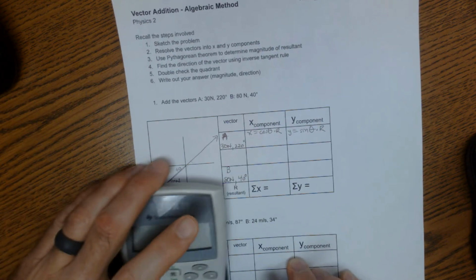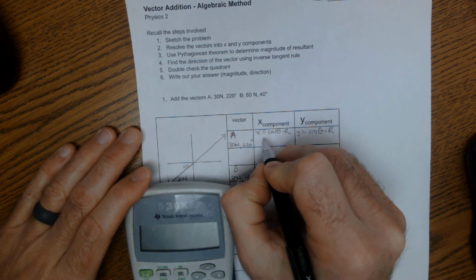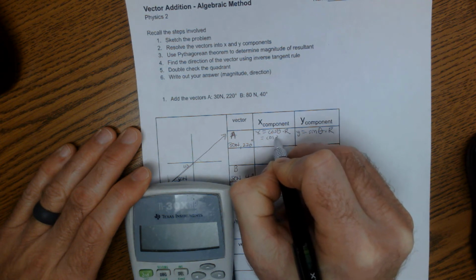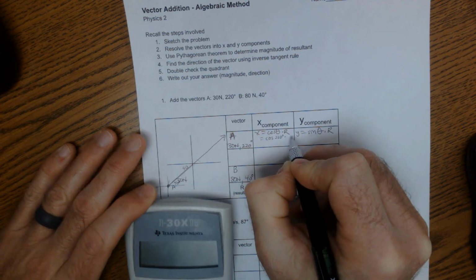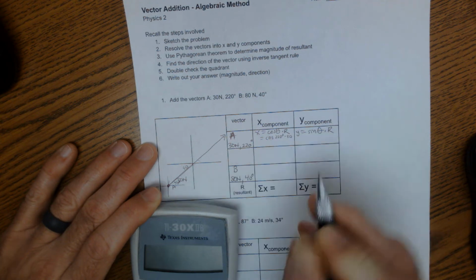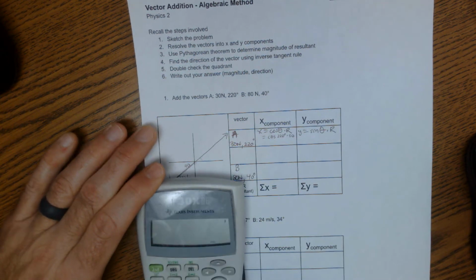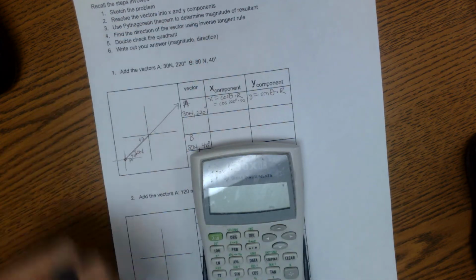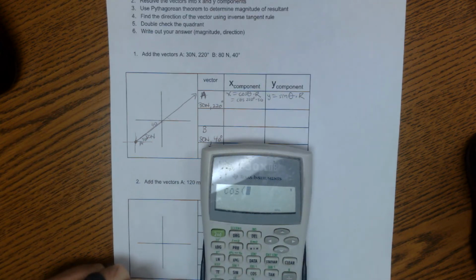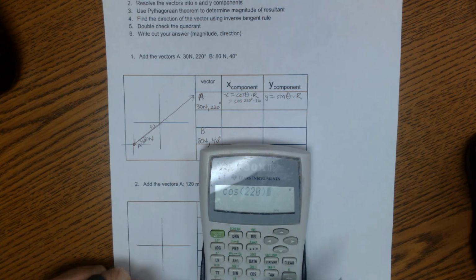Then I'll plug those into the calculator. Cosine of 220 degrees times 30 gives me negative 22.98.